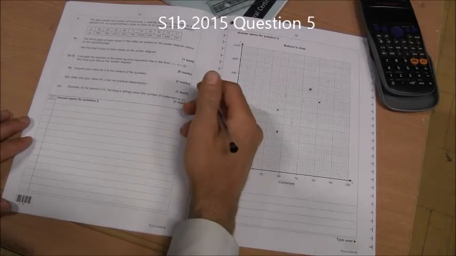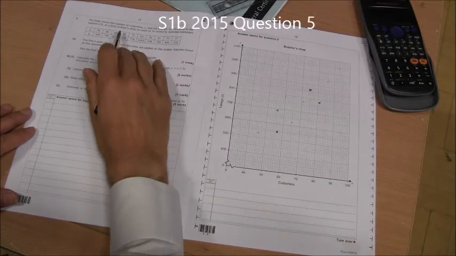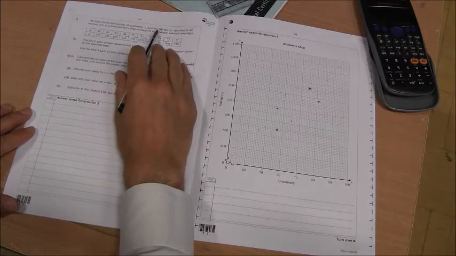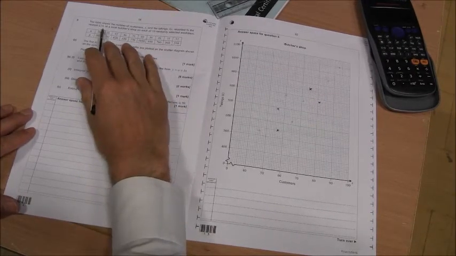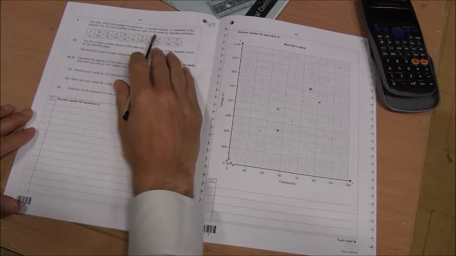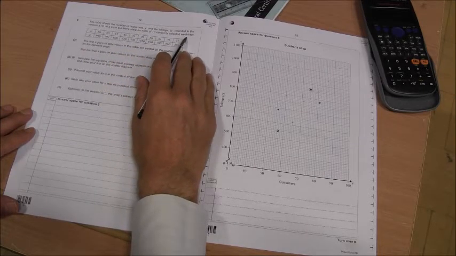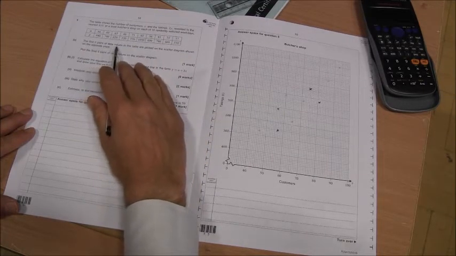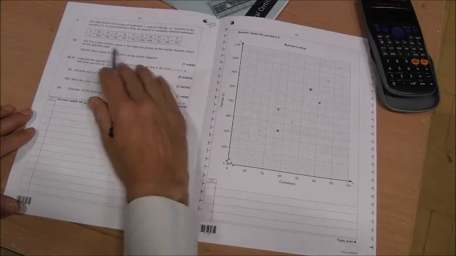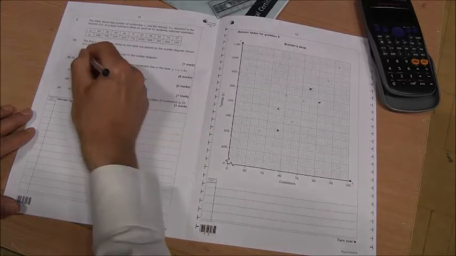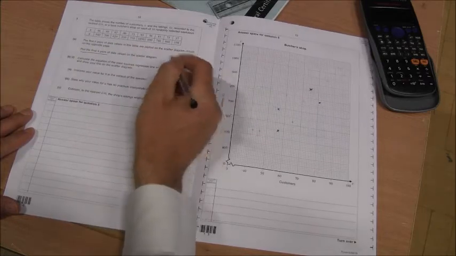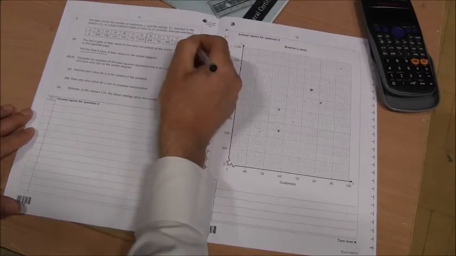Okay, now working on question number 5. The table shows the number of customers X and the takings Y recorded to the nearest £10 at a local butcher's shop on each of 10 randomly selected weekdays. The first 6 pairs of data values in the table are plotted on the scatter diagram shown on the opposite page. We're asked to plot the final 4 pairs. Final 4 pairs are here.